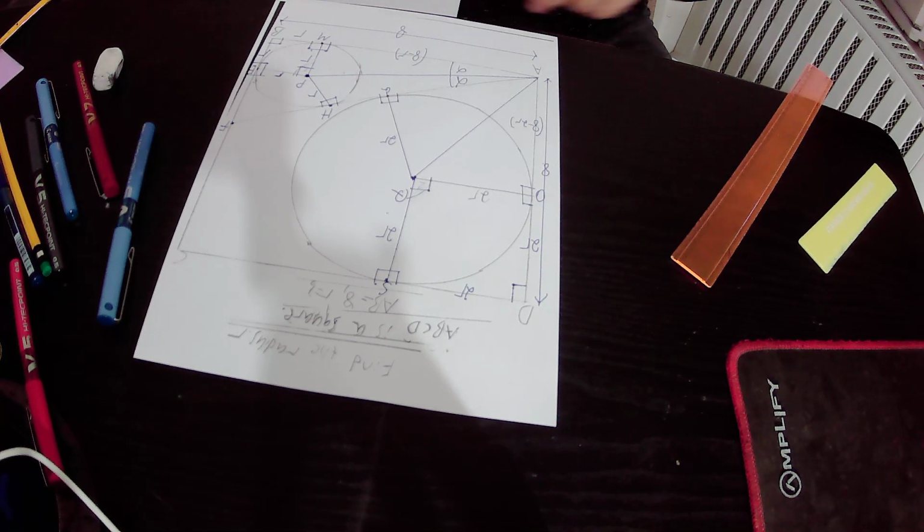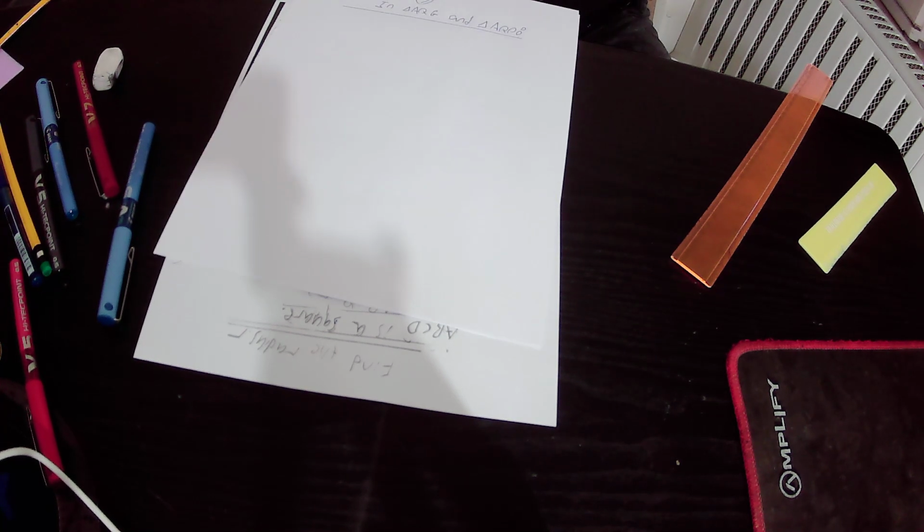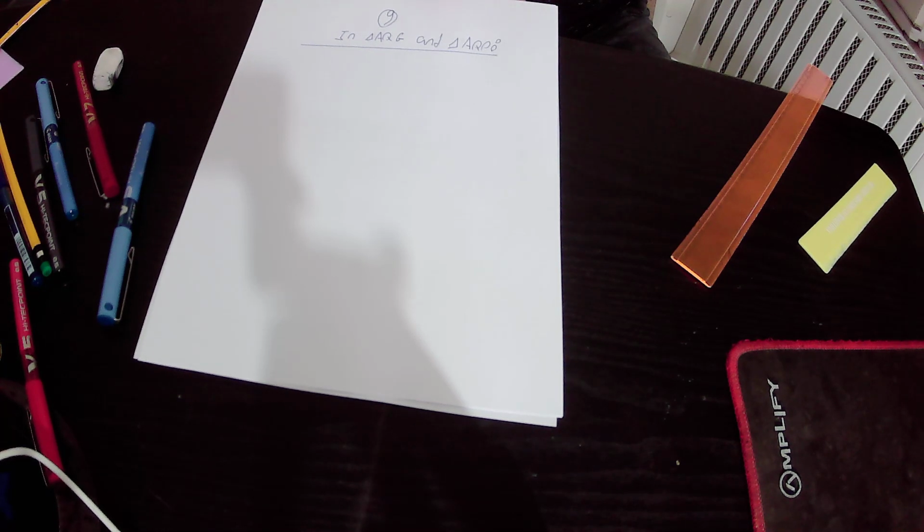I'll repeat again. We'll prove that the right triangle AQG is congruent to the right triangle AQO.